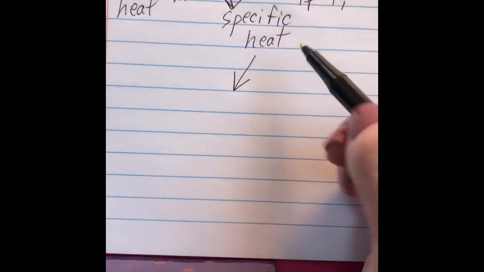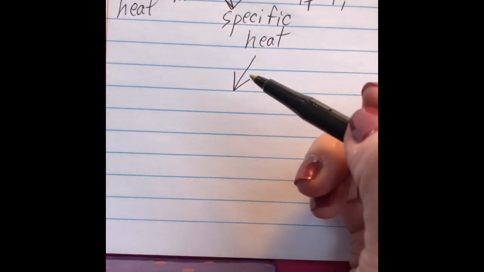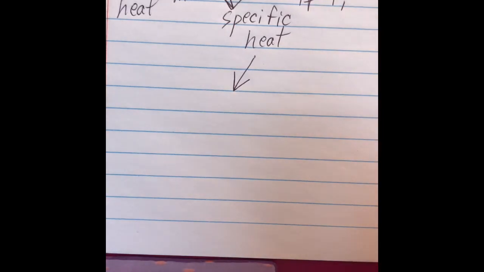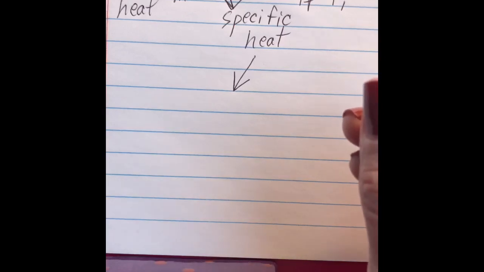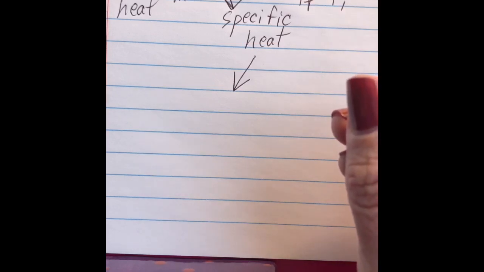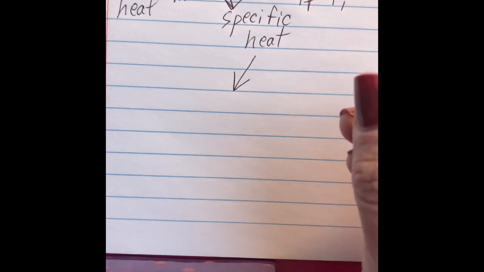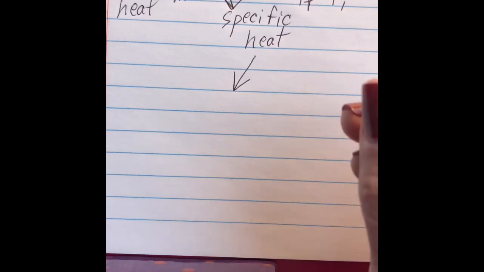Now, this specific heat constant, I've always thought they call it specific heat for a reason, because it's something that's very, very specific. It's a value that tells us exactly how much energy it's going to take to change the temperature of just a 1 gram sample by 1 degree Celsius.